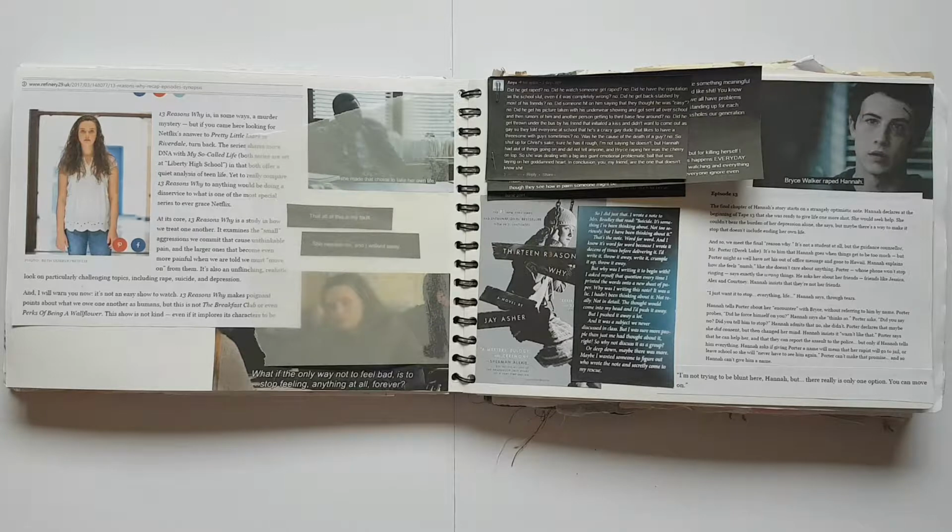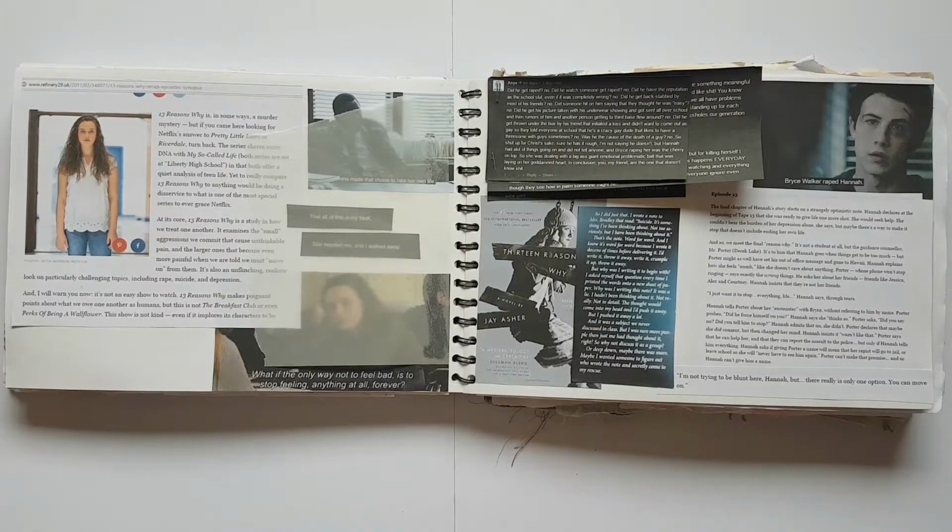And it's how she has affected someone's life by thinking she was alone, had no one, when she actually did. But throughout the episodes, it does highlight what happens afterwards.